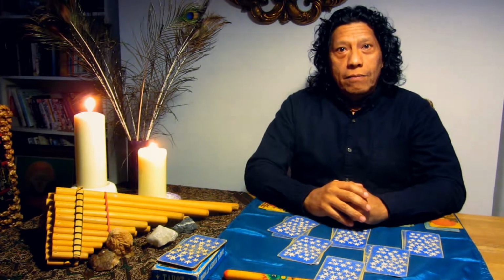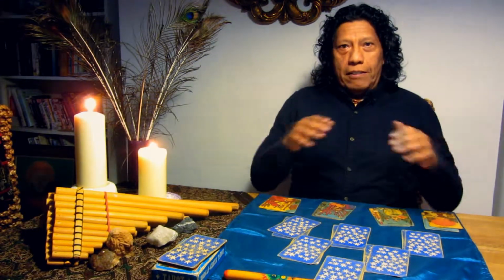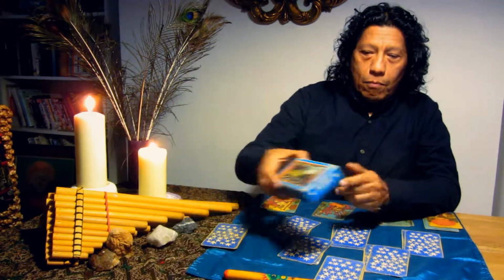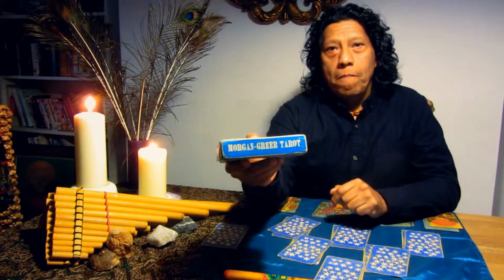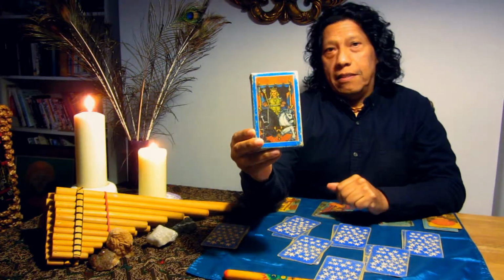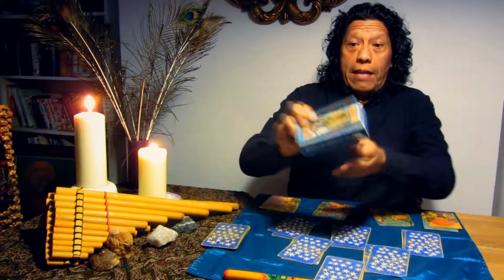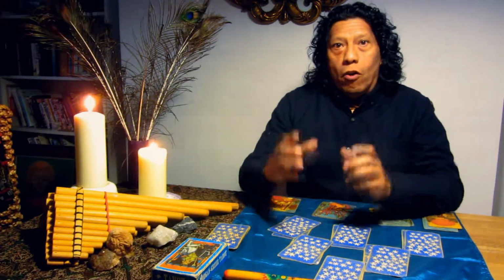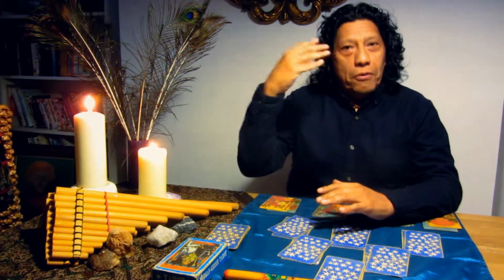I'm here to teach you how to do tarot reading in a simple and straightforward manner. We have been dealing lately with a spread. What we are using is the Morgan Greer pack. For the people that know, this is the symbol. Only because some people say that the images in the pack are closer to the original images of the original tarot.